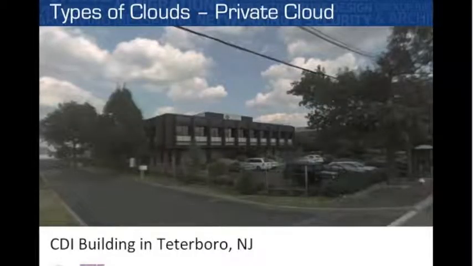The next type of cloud is a private cloud. So what's a private cloud? Well, a private cloud is, okay, there's some companies out there, for example, like CDI, that say, well, I want to allow my employees access to email, but I want to store all the email myself. I don't want to give it to Amazon or give it to Google or give it to Microsoft. I want to store the email myself.